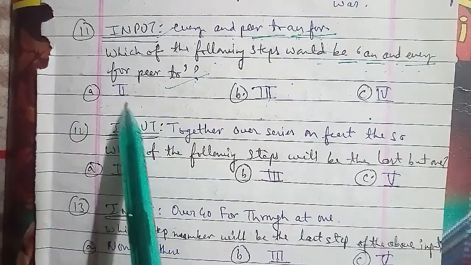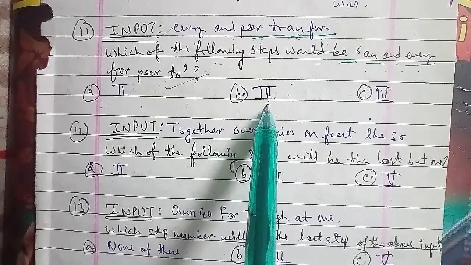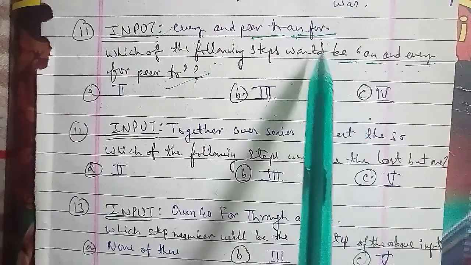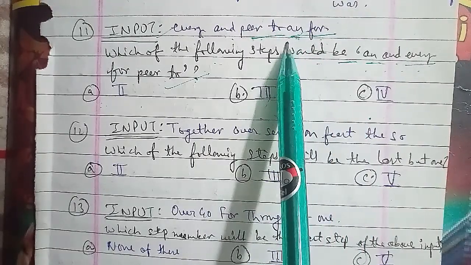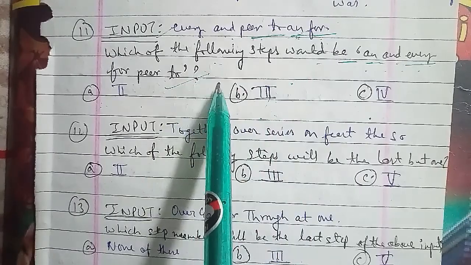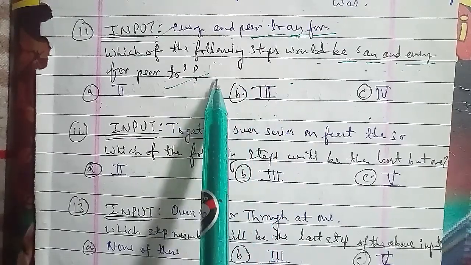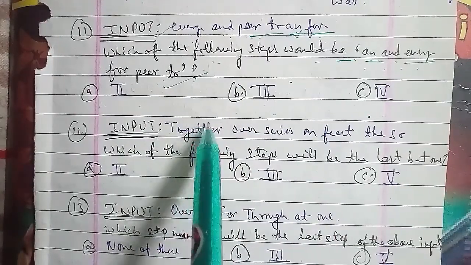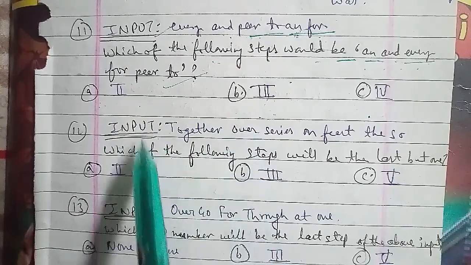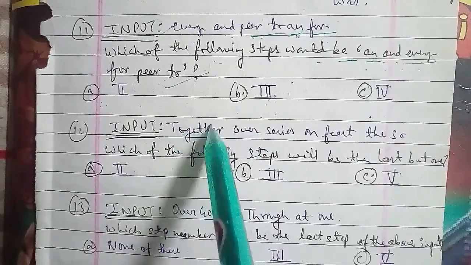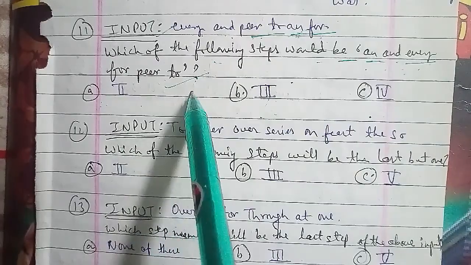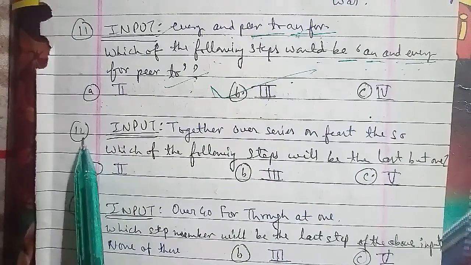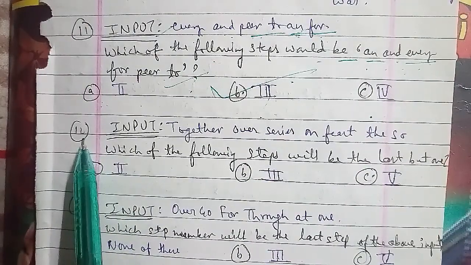And the options we have here is option A is second, option B is third, and option C is fourth. So every and pure and for, इसके लिए अगर हम बात करते हैं then the first step will be an every and pure to for, second step will be an and every pure to for, and third step and every for pure to. So the third step will be the end of this, and every for pure to, ये हमारा third step होगा.